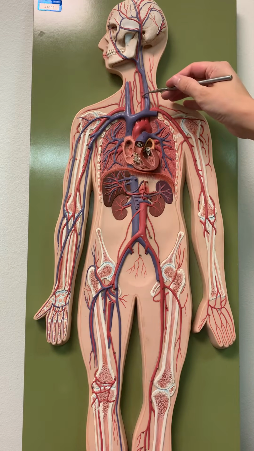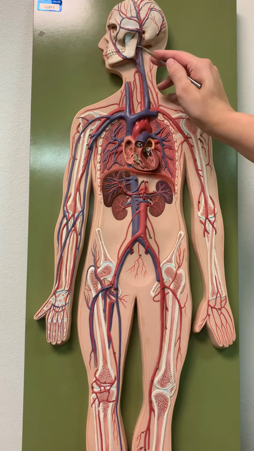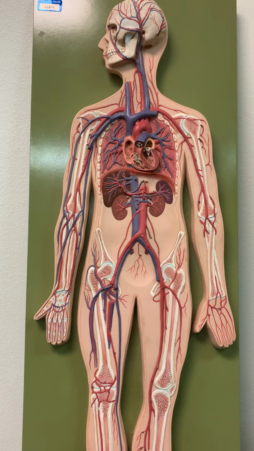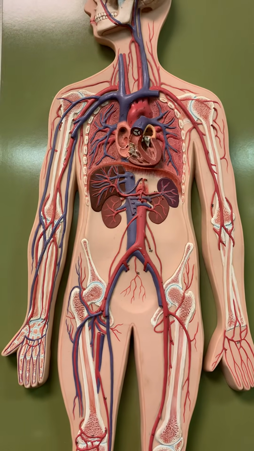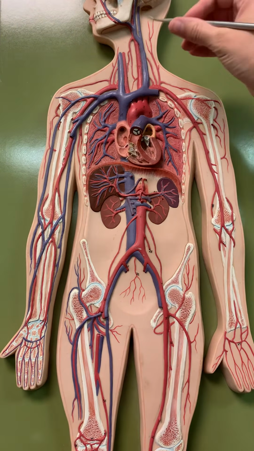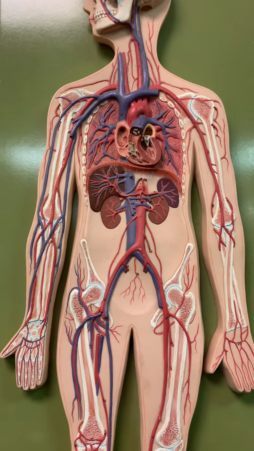And again, common is because it's going to split. There's going to be an internal that goes directly into the skull through that carotid canal, supplying the brain with blood. And then the external is supplying kind of the face and the back of the skull with blood. But you just have to know that superficial temporal branch on there.